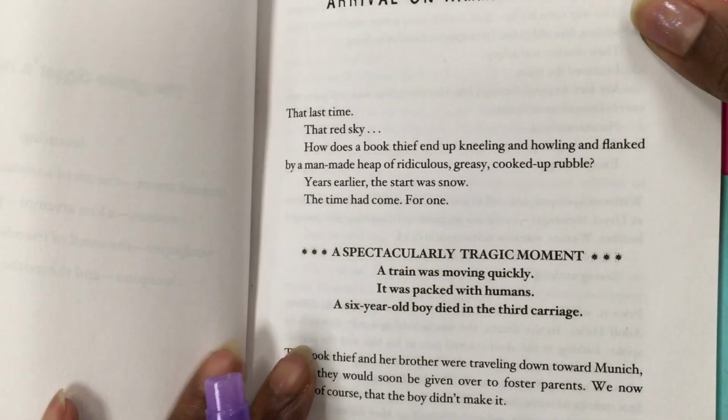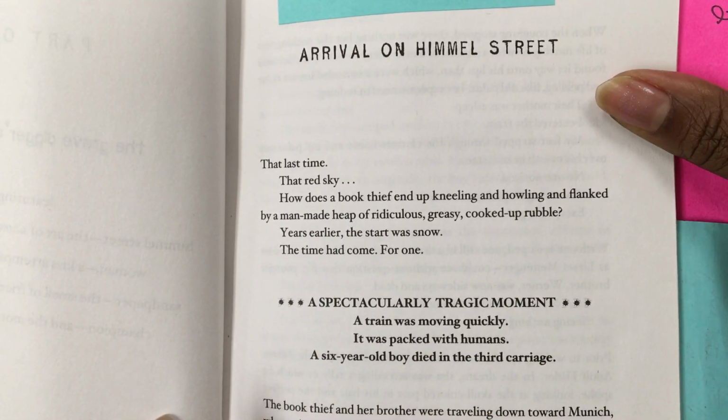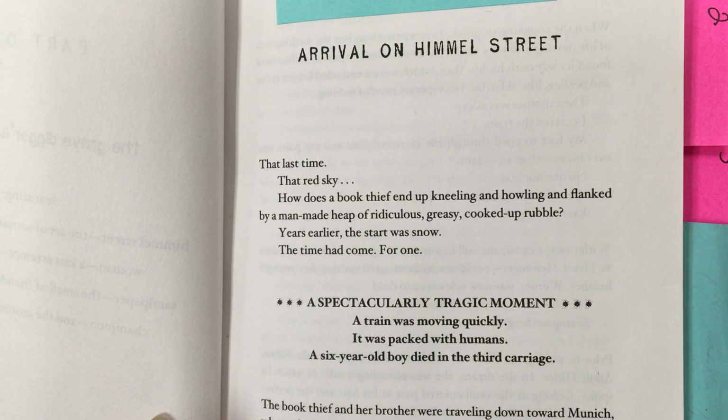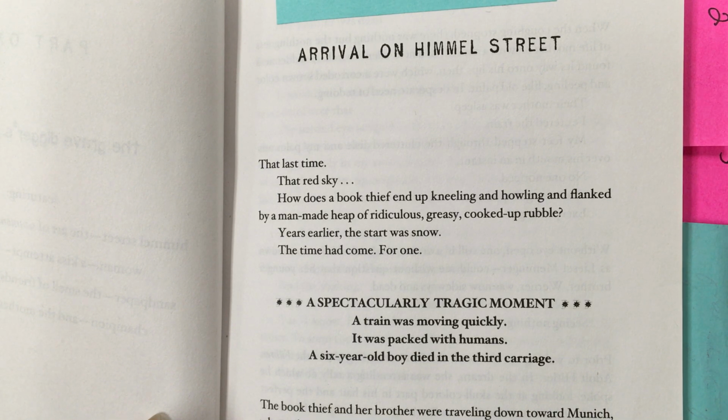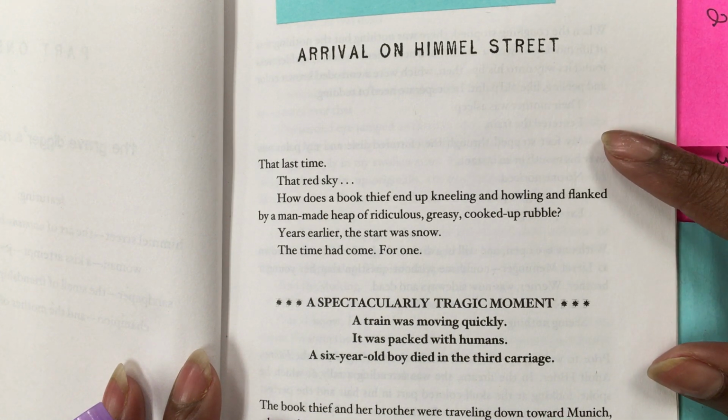So looking at chapter 1, we're here on page 19, the Arrival on Himmel Street. Now we're going to zero in. Death in the prologue gave us kind of a preview of Liesel, and now Death is going to zero in and actually start to tell us her story. Remember Death's words, "Come with me, I'll tell you a story, I'll show you something." That last time, that red sky.